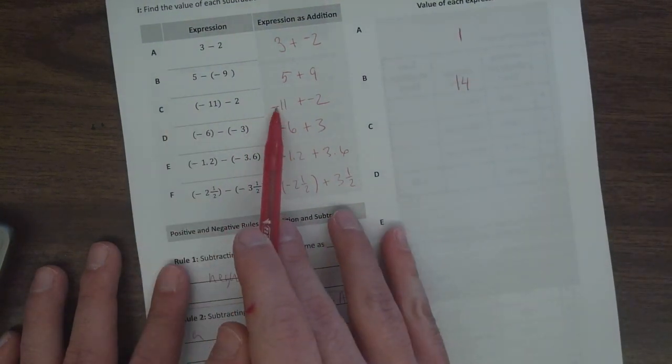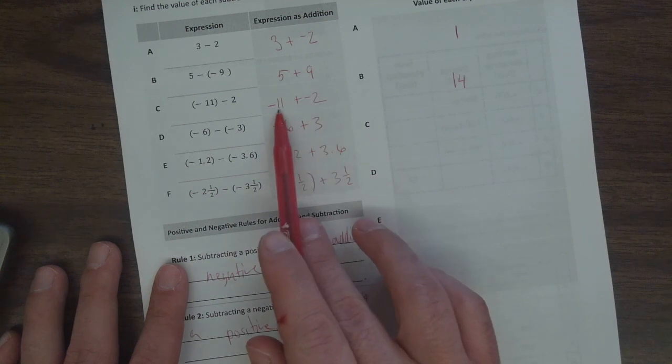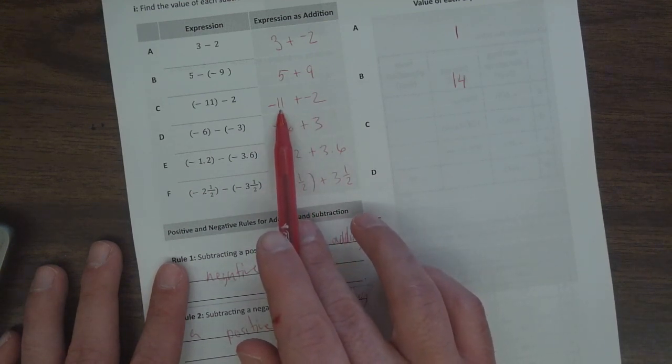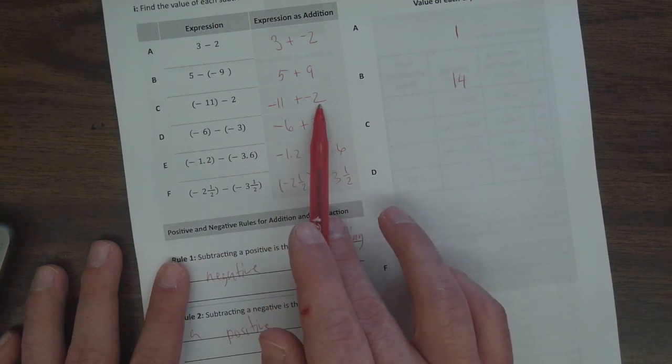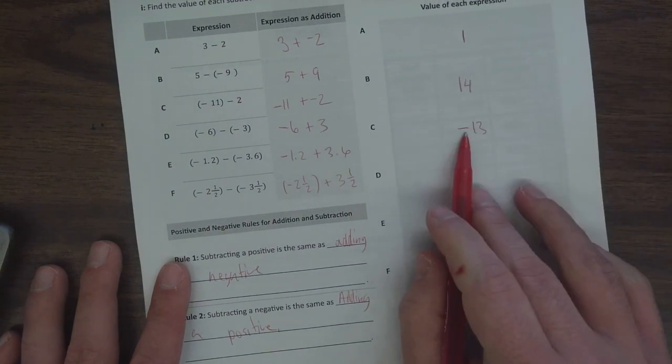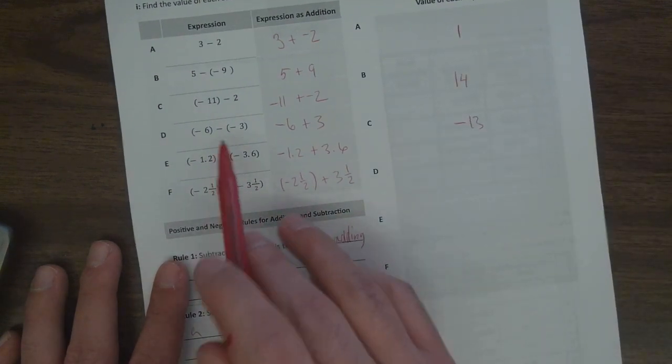Part C, negative 11 plus negative 2. We know when we add two numbers of the same sign, you just add like normal. This says I owe you $11, and now I owe you 2 more. How much money do I owe you? Well, I owe you $13, and so that would be negative 13.